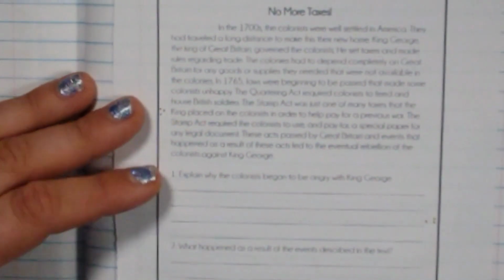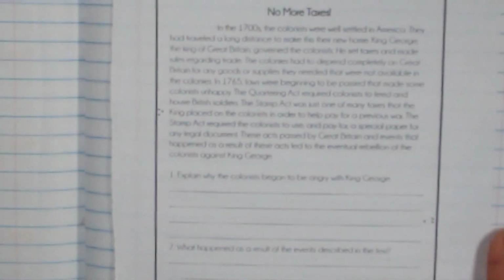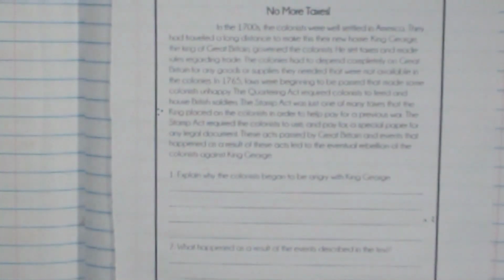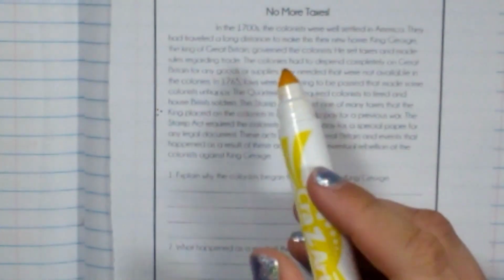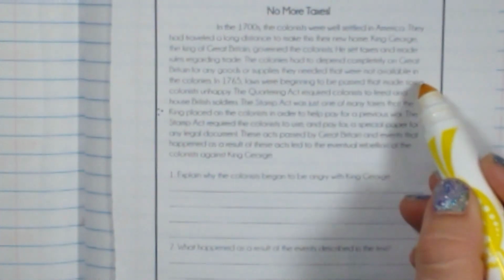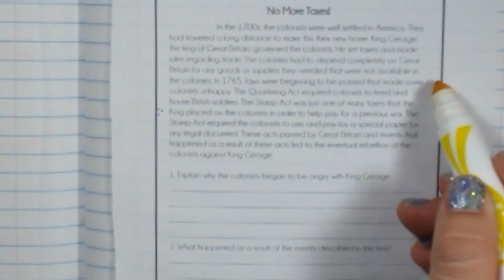In the 1700s, the colonists were settled in America. They had traveled a long distance to make this their new home. King George, the King of Great Britain, governed the colonists. He set taxes and made rules regarding trade. The colonies had to depend completely on Great Britain for any goods or supplies they needed that were not available in the colonies. In 1765, laws were beginning to be passed that made some of the colonists unhappy.